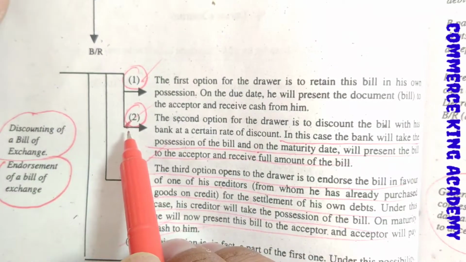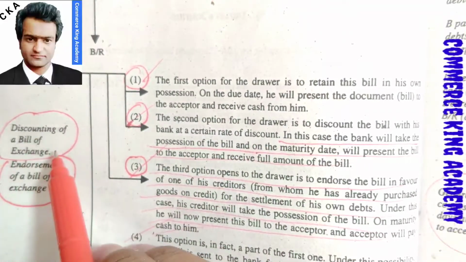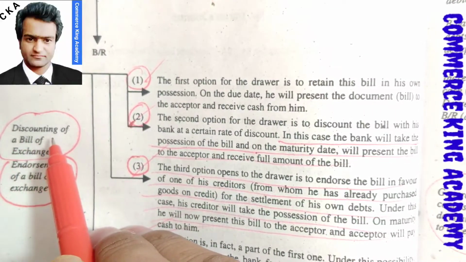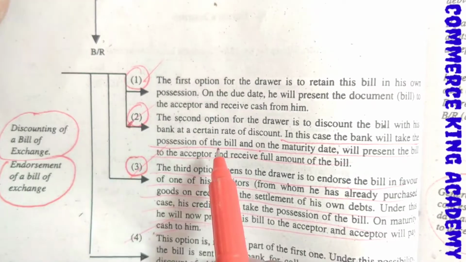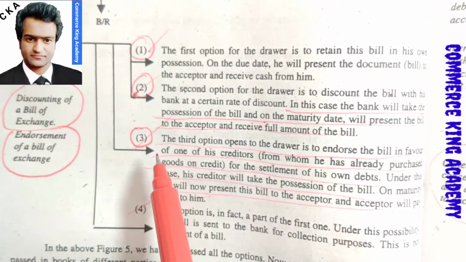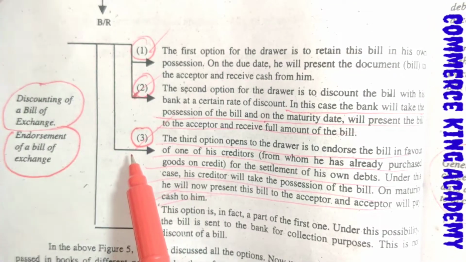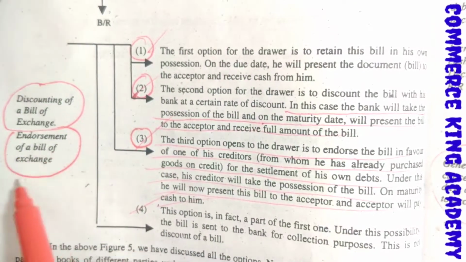The second point was that the drawer may have the option to discount the bill from the bank, and we have also discussed this concept. So in this video, we are going to discuss the latest point, which is point number 3, endorsement of a bill of exchange.